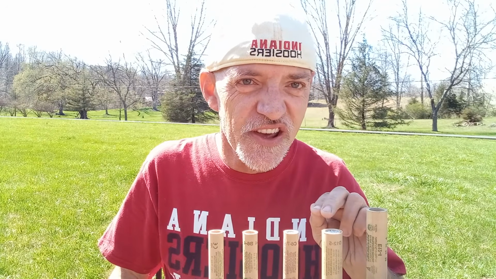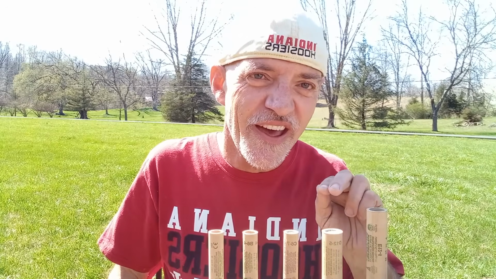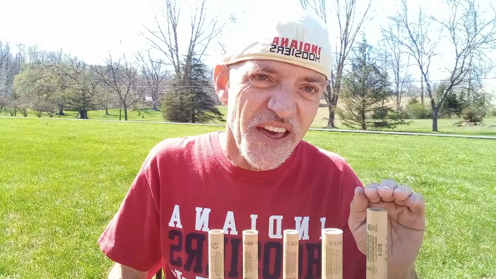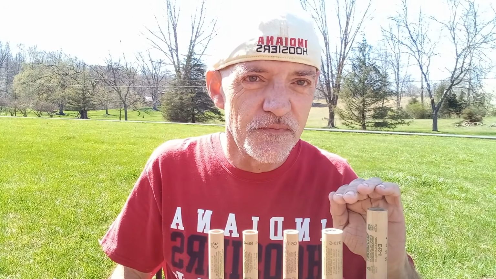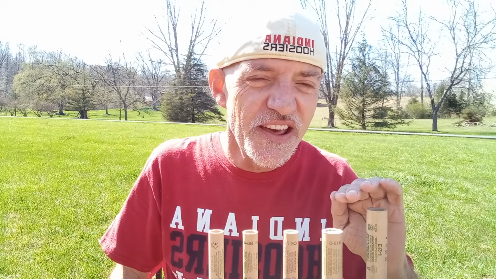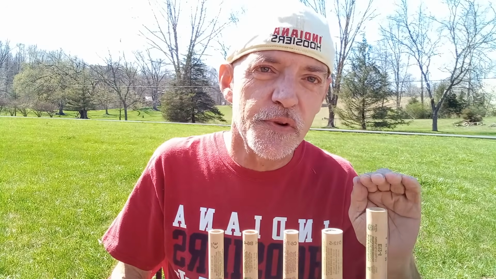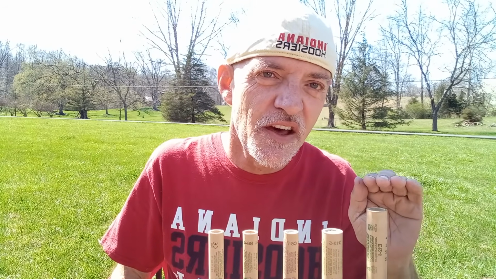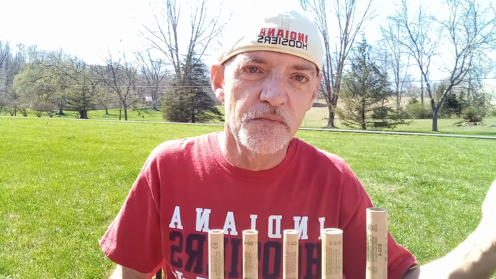So if the C engine gets you 400 feet, the D engine will get you to 800 feet. The E engine has twice the power of the D engine. If the D engine gets you to 800 feet, the E engine will propel you to approximately 1,600 feet, and so forth and so on.